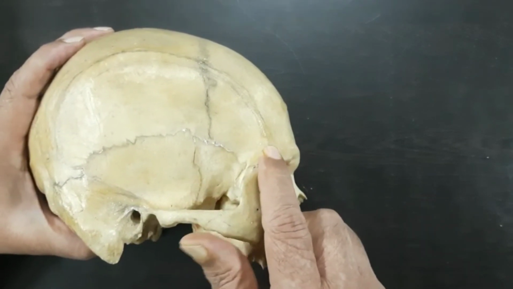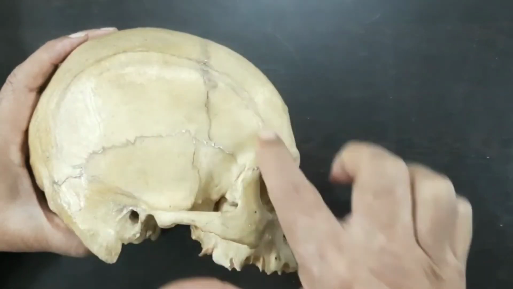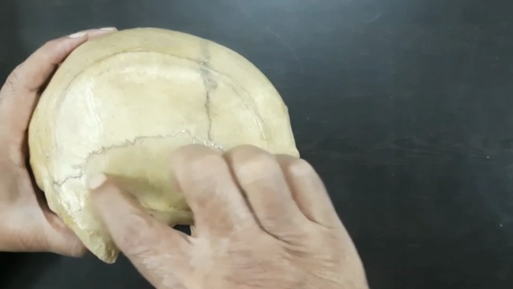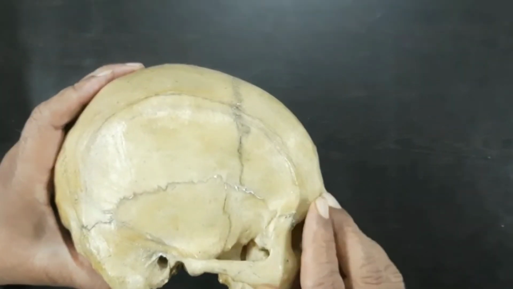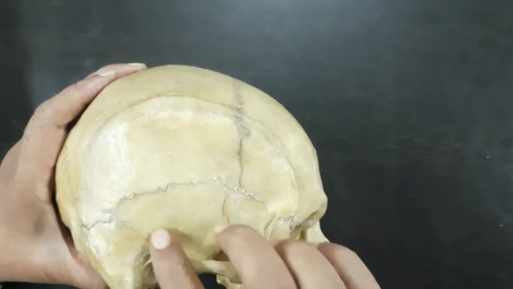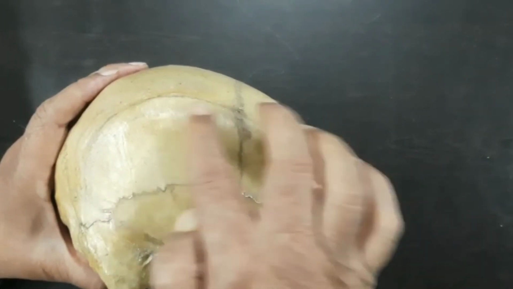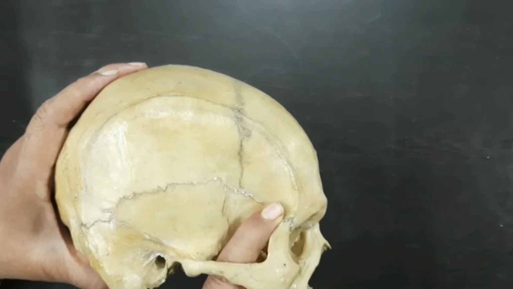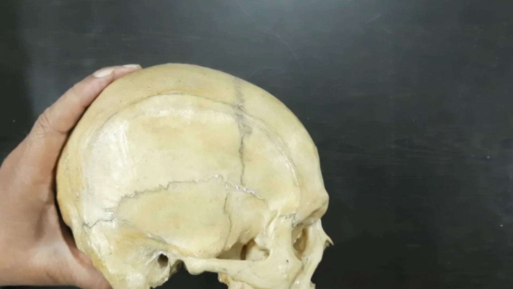The superior and posterior boundary is formed by the temporal lines, which I have already drawn with the help of a pencil. So superiorly and posteriorly it is the temporal lines, and anteriorly the temporal surface of the frontal and the zygomatic bone.